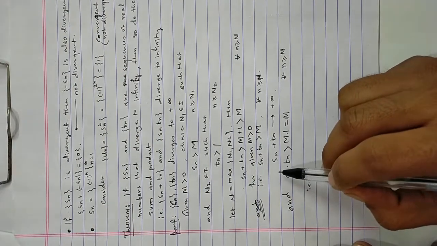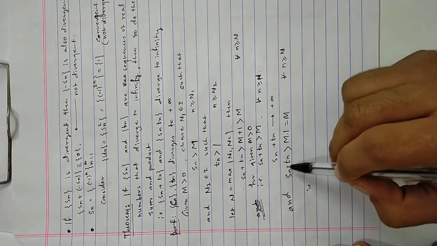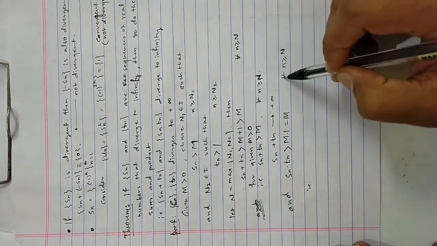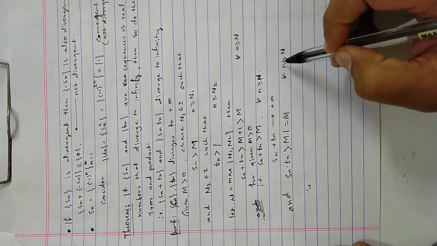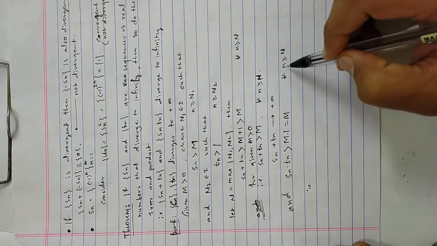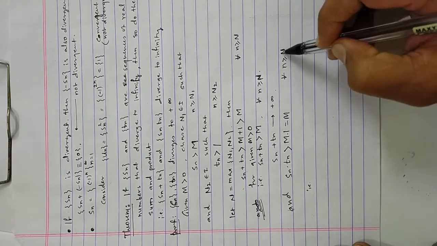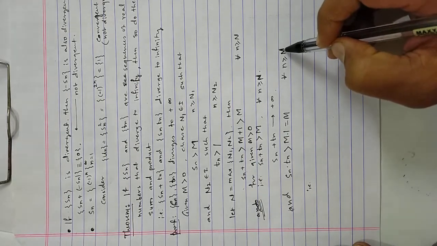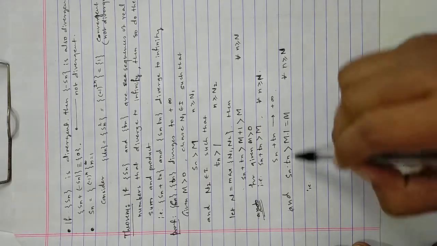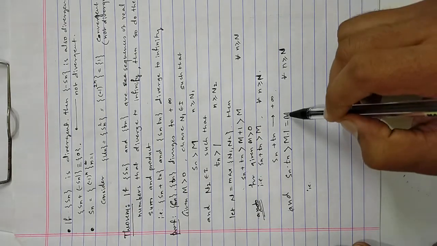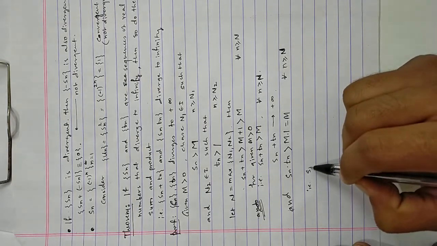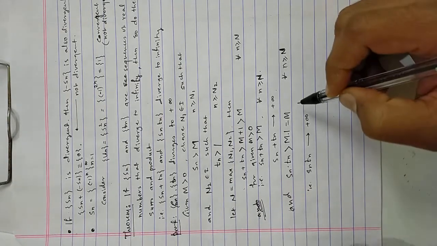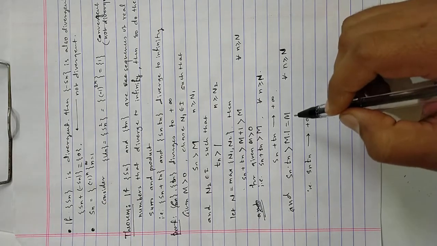So it says that for any given real number m, every term of the sequence is greater than m, and it is true for all the integers n which are greater than or equal to this positive integer n. That means after some positive integer, every term of the sequence will be strictly greater than m. So it means that this sequence diverges to plus infinity, and it is what we wish to show in this case, right?